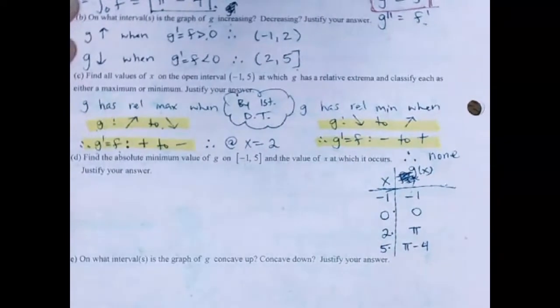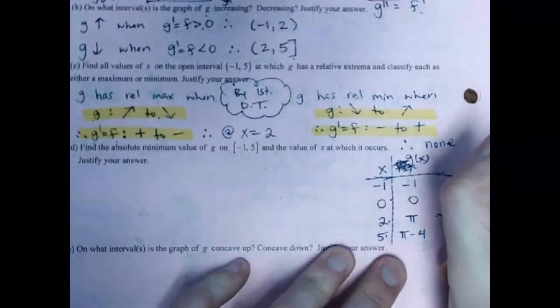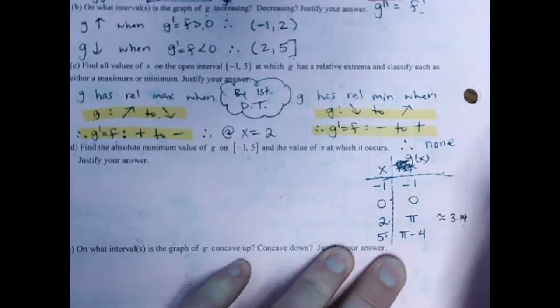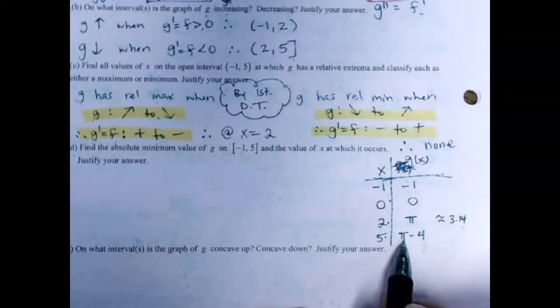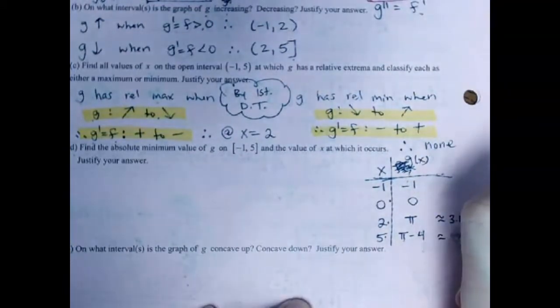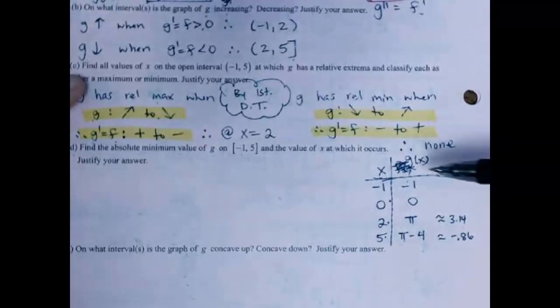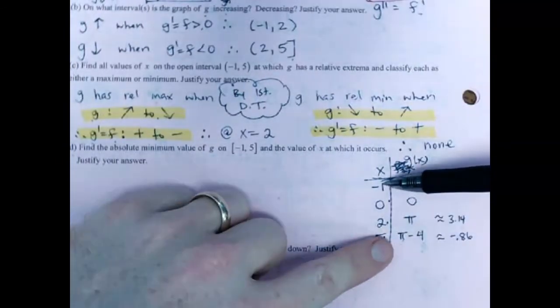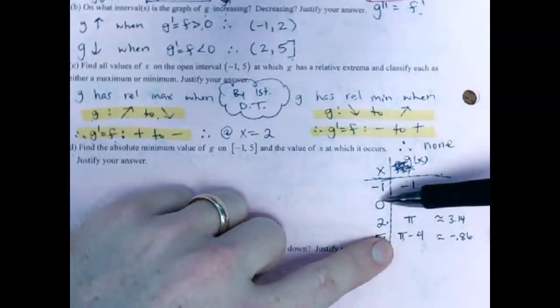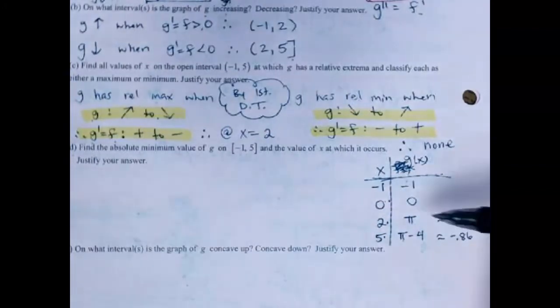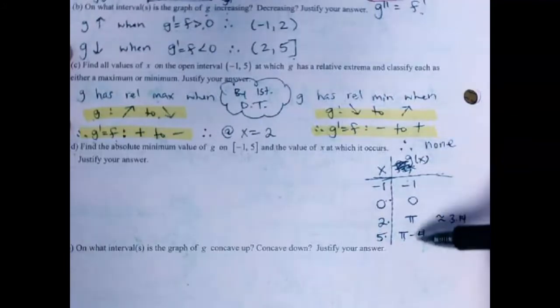Okay, so let's think about these values. Remember, pi would be about 3.14. That's 3.14, more or less, minus 4. So that's going to be about -0.86, just so we can get an eyeball test and a feel for how big these numbers are. Candidates test: just list all the candidates, which means my endpoints, and then all the critical points and the pivot point in the middle. We're going to find the y values for them, and then figure out which one's the biggest.